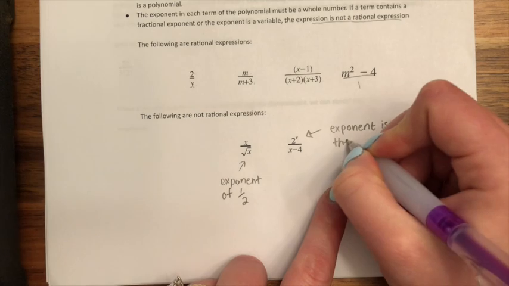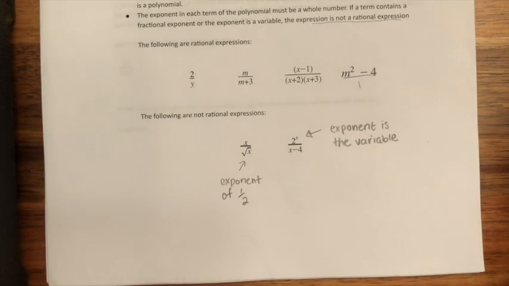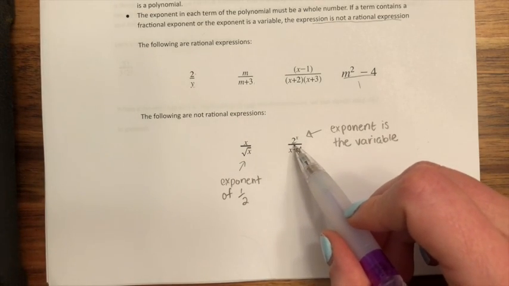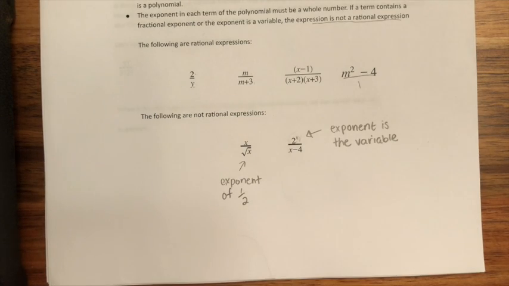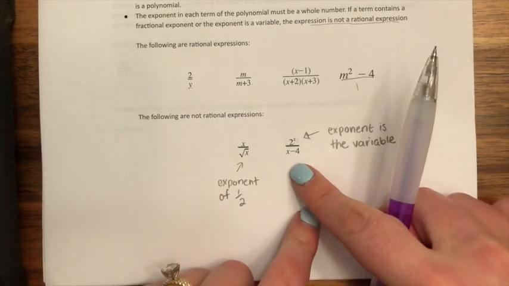that is a variable. And we cannot have variables as exponents. We're going to talk lots about this later this year when we get to the exponents and logs section. This is a different type of function. It cannot exist and still be called a polynomial. Okay, so this one would not be rational.